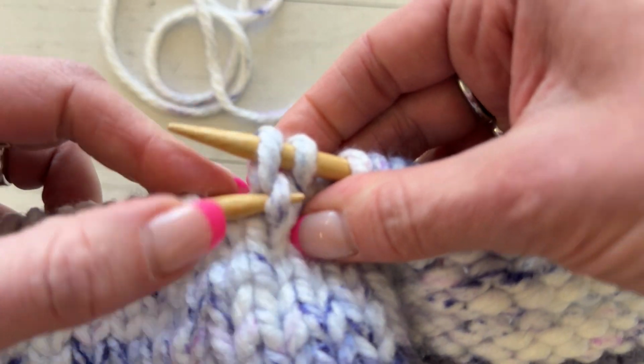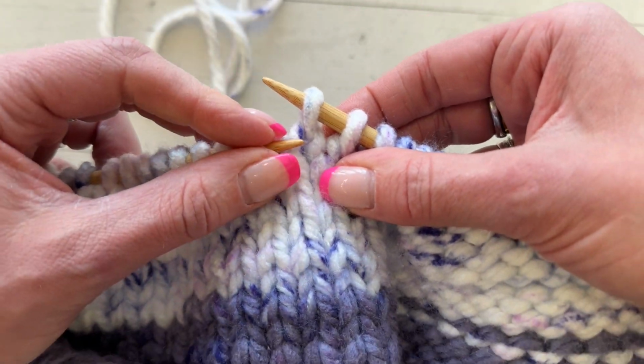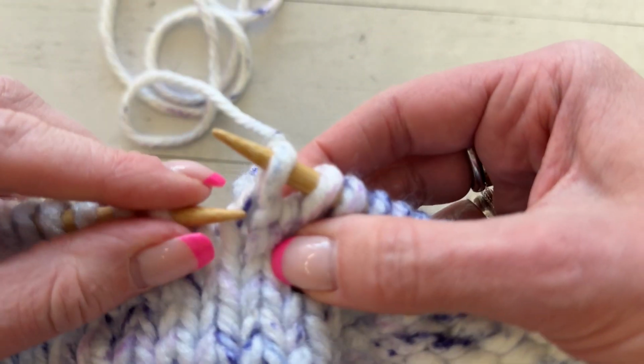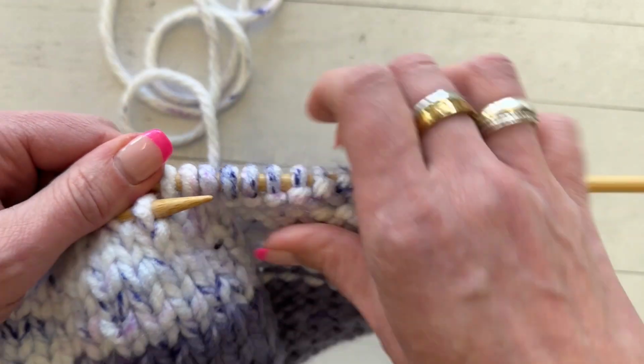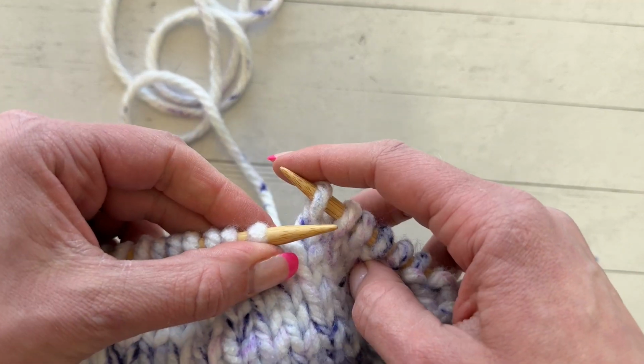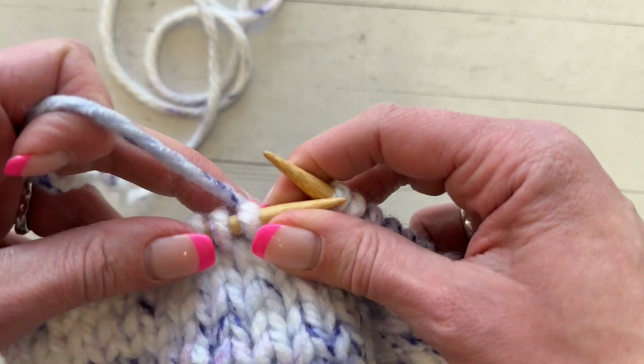A couple more here, and then we'll get to the purls. Sorry, I'm trying to keep it in focus. It's kind of hard. So I'm undoing this entire row. Or if you had a mistake in the middle, just tink back to that mistake, fix it, and then continue knitting again to the end of the row.